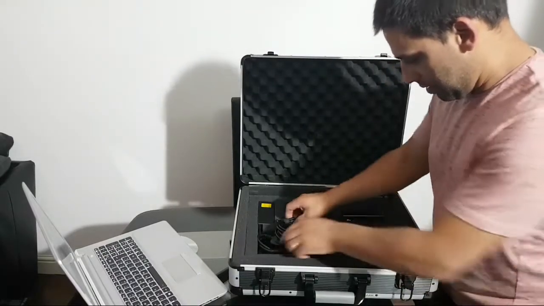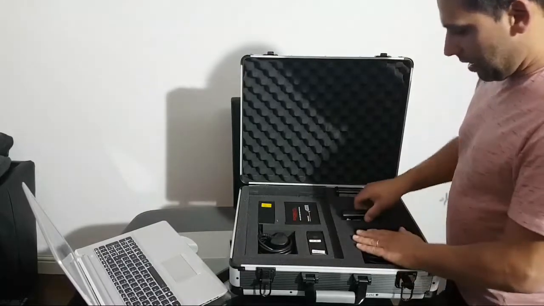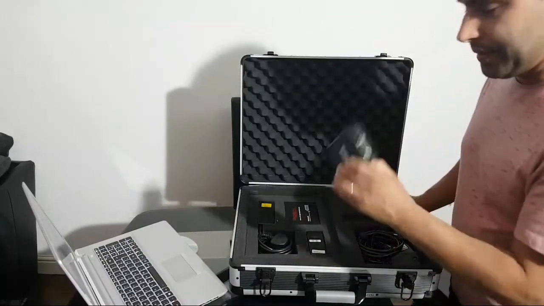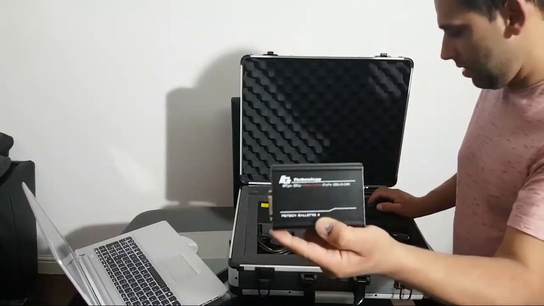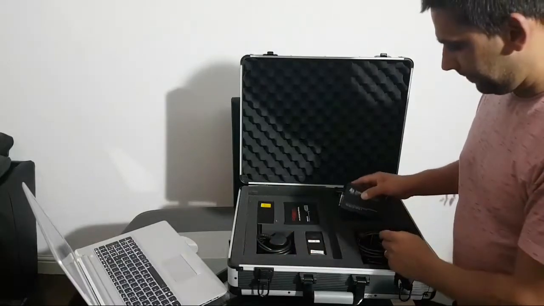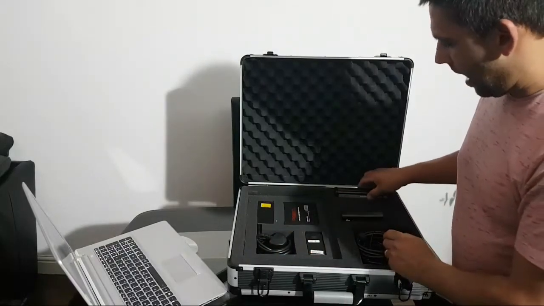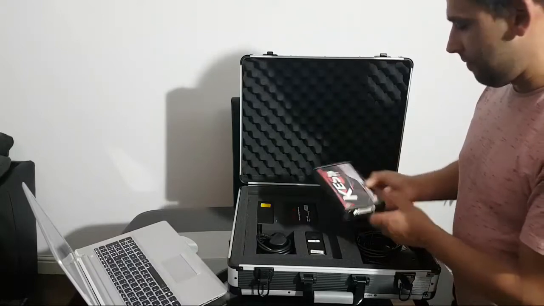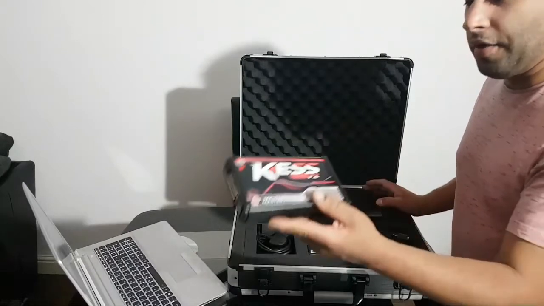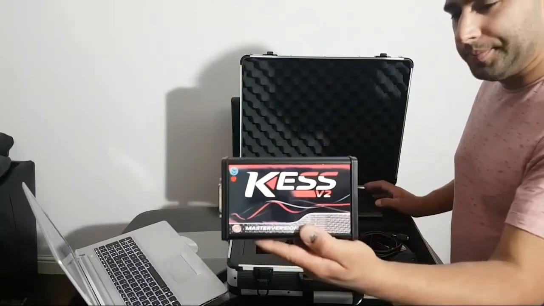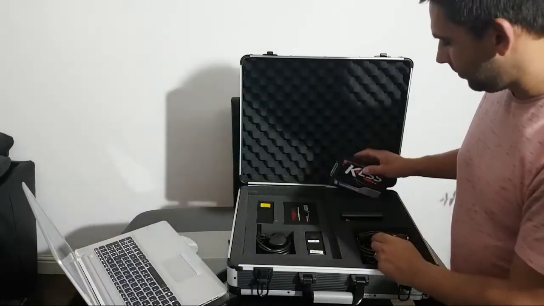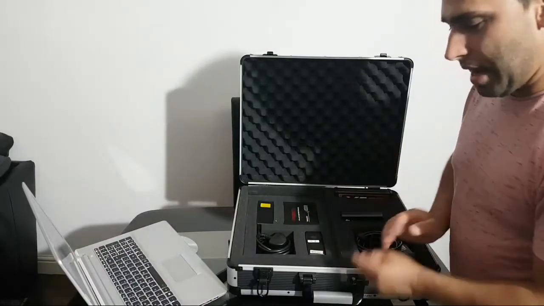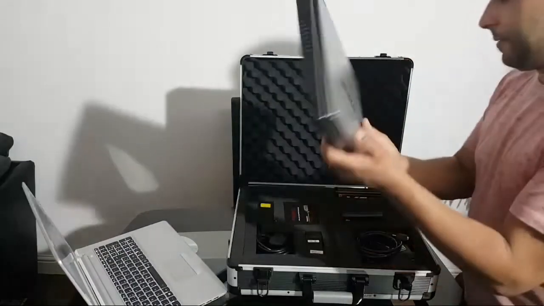Then here I have Galeto 4 and here I have my beloved Kes 2. So yeah, this is my programming laptop.